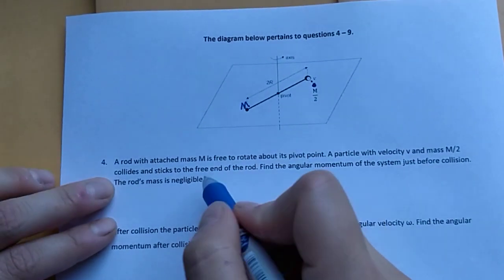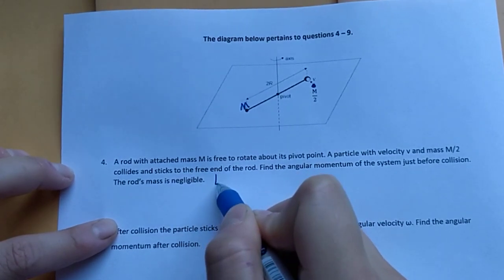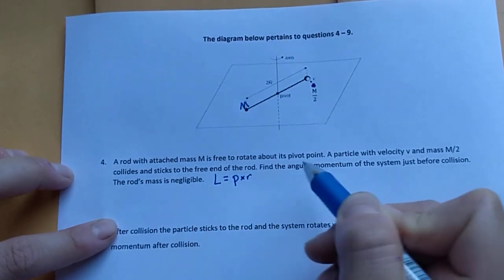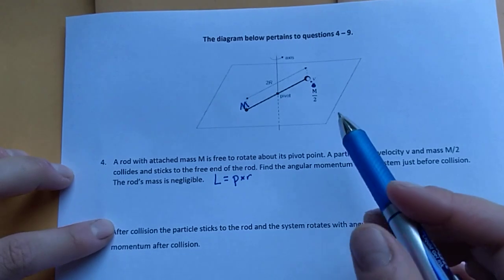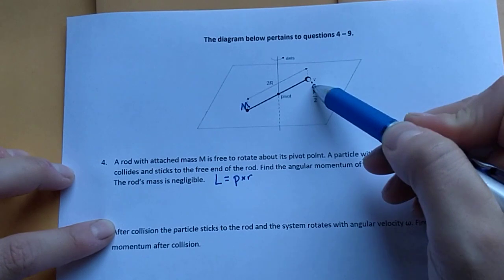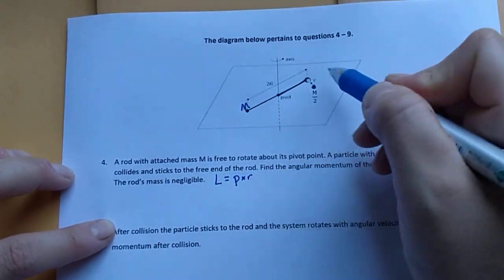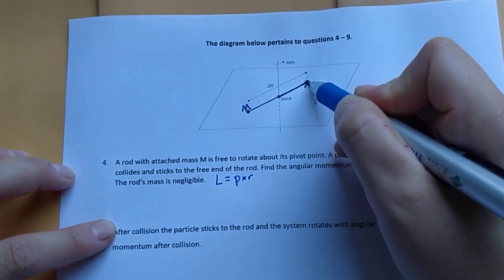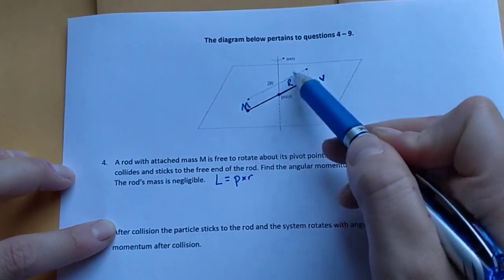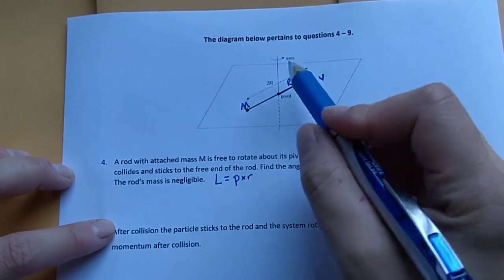So let's use the relationship between linear and angular momentum. Angular momentum L equals linear momentum cross r, or linear momentum times r, where the linear momentum is at a 90-degree angle with the moment arm. And indeed that is the case. The velocity going in, here is the moment arm. This whole rod is 2r, so the length of the moment arm is r, half of that.